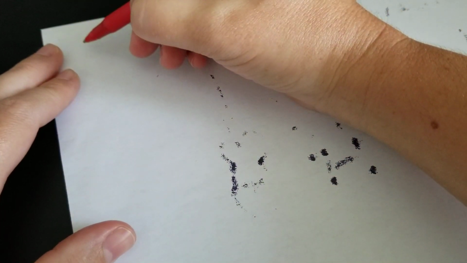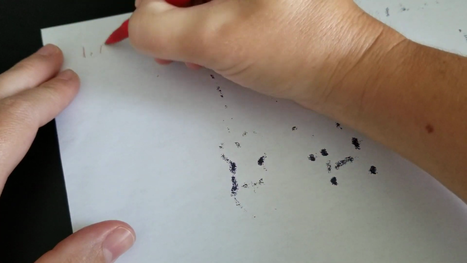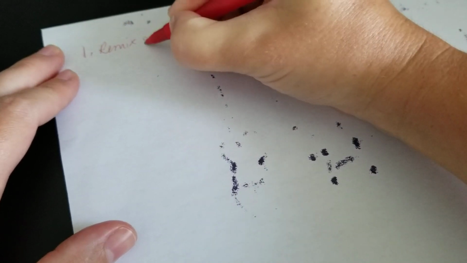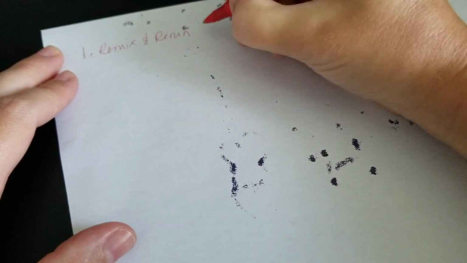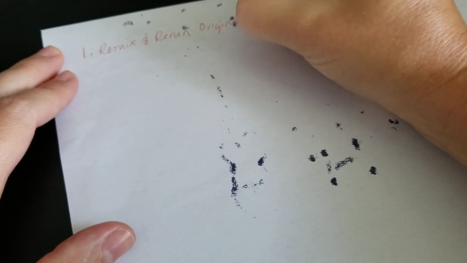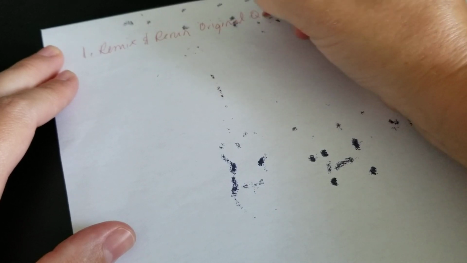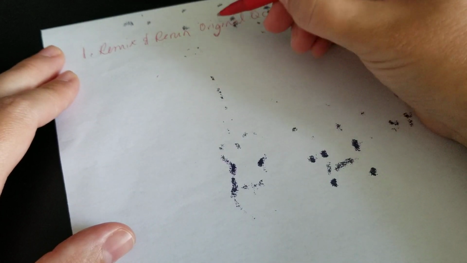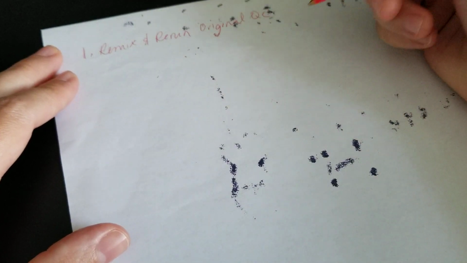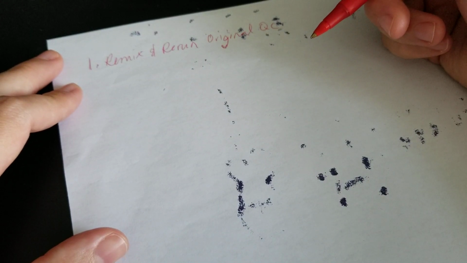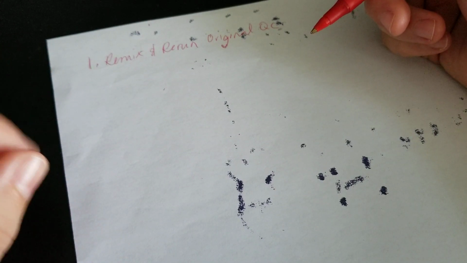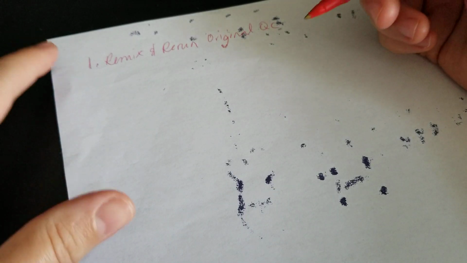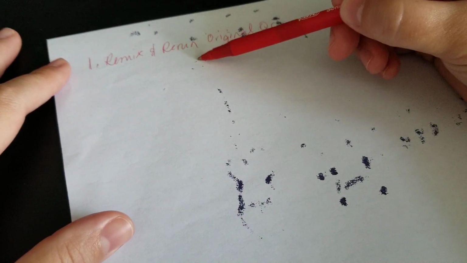But the first thing you always do is remix and rerun the original QC. And the reason for that is because it could just be that the QC is getting old. It's down at the lower end of the bottle at this point. It's concentrating because it's been used so much. You don't know, so you're going to check that. All right, so that's the first thing you do.